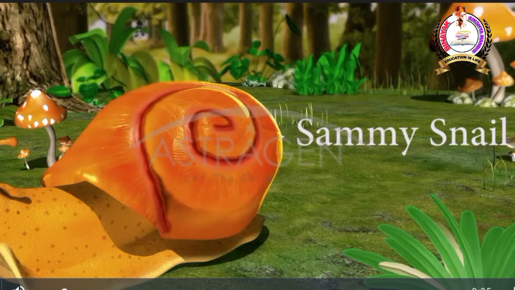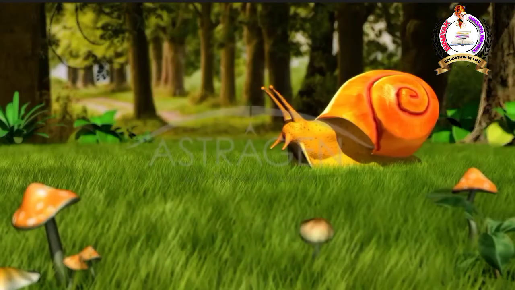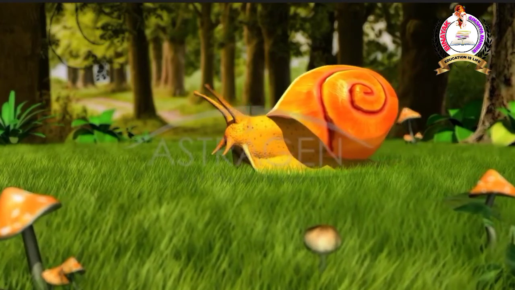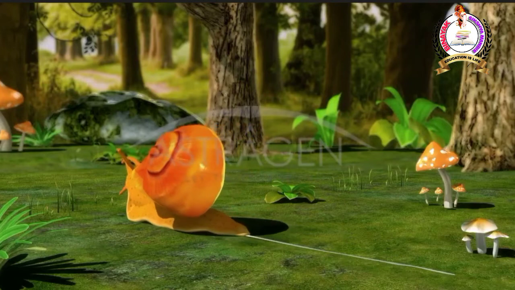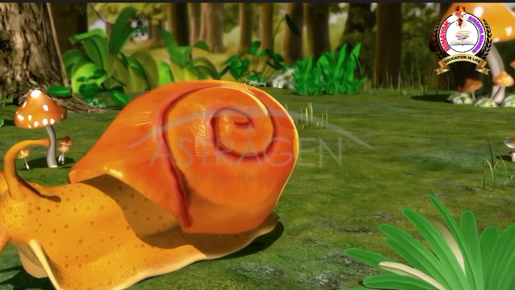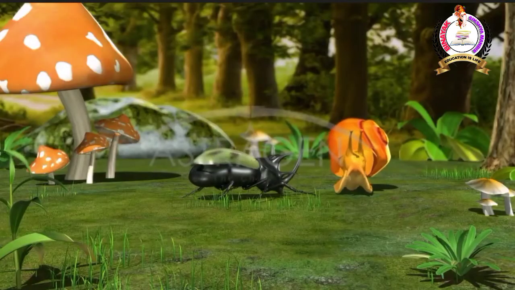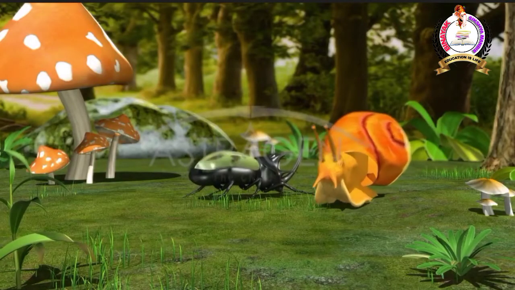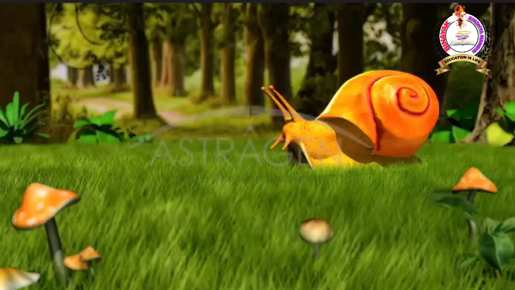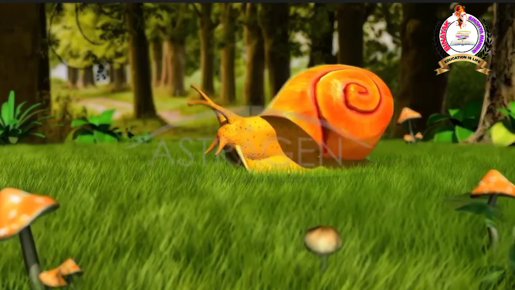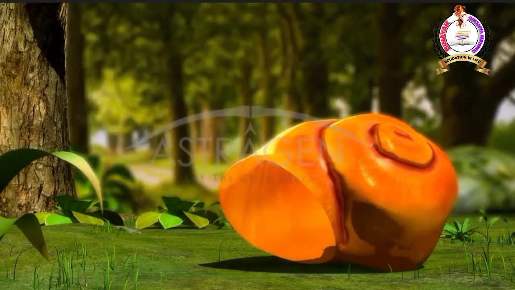Sammy Snail. Sammy Snail is slowly moving. See him slide across the grass. He leaves a silver path behind him. We all know when he has passed. Sammy Snail is never worried, though he wanders far and wide. For on his back his house he carries, and when he's tired, he pops inside.